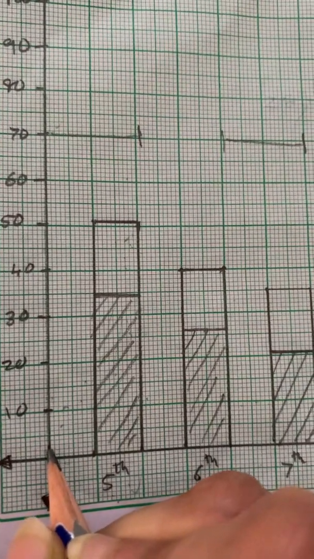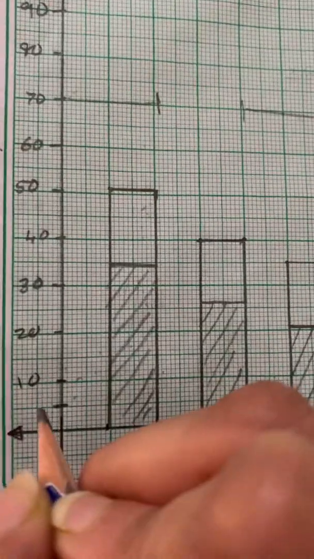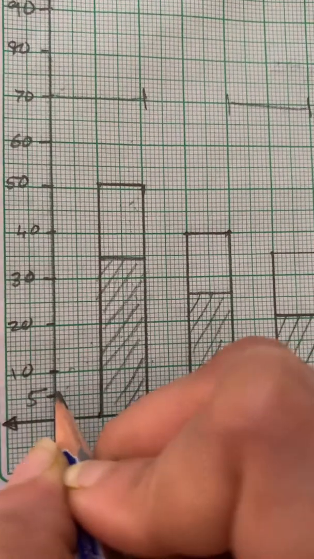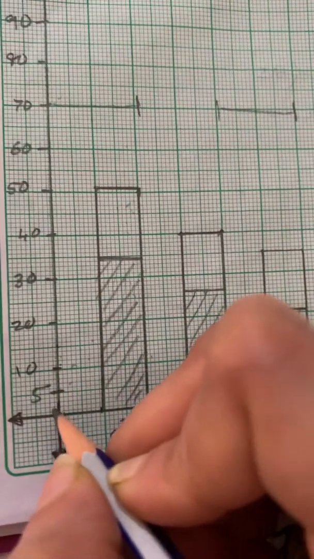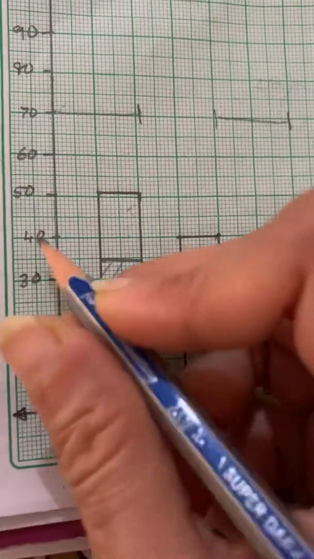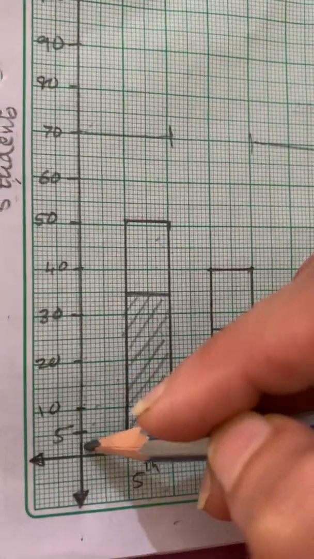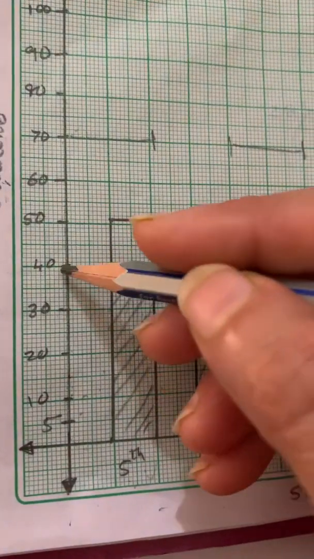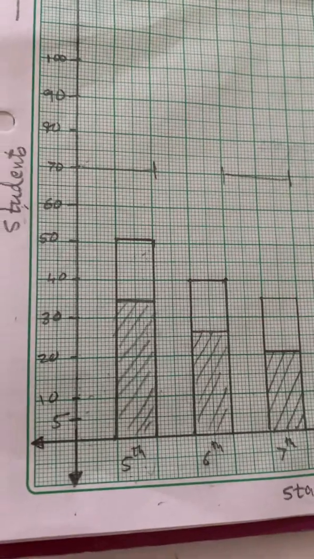So this is 1, 2, 3, 4, 5. So this will be 5. This is 10, this is 15, 20. Now if you start writing everywhere, it becomes too shabby to write. So you write it after every 1 centimeter division, and it becomes neat and you can understand and read the data.